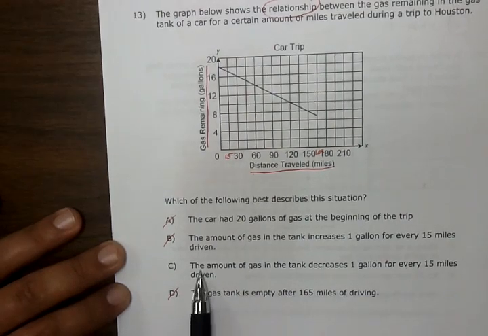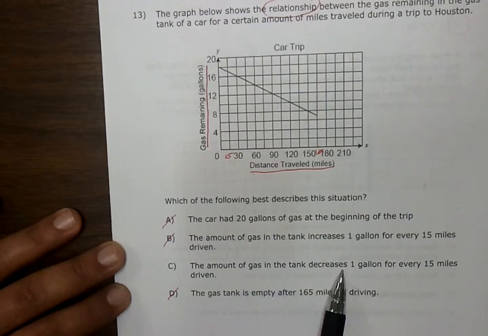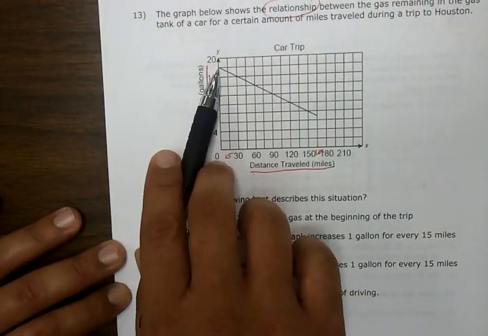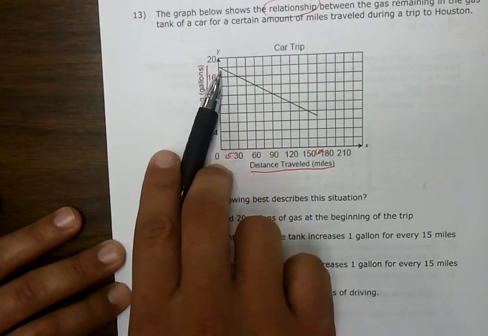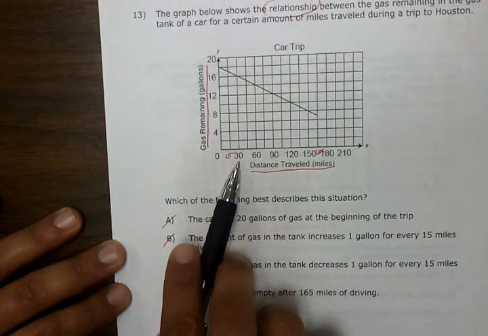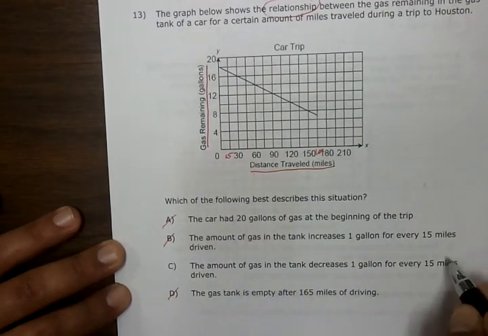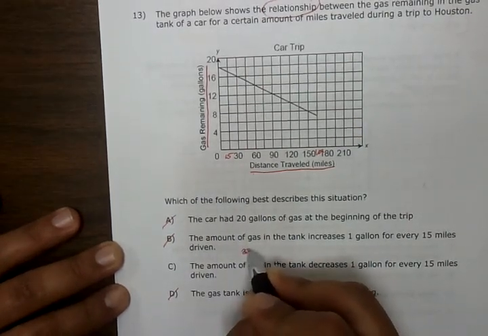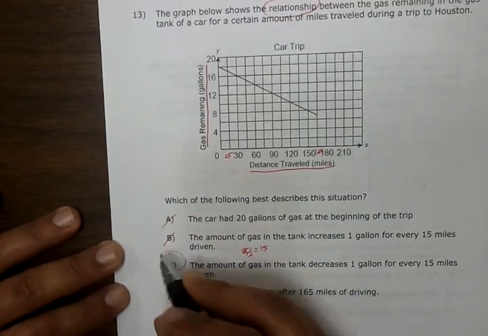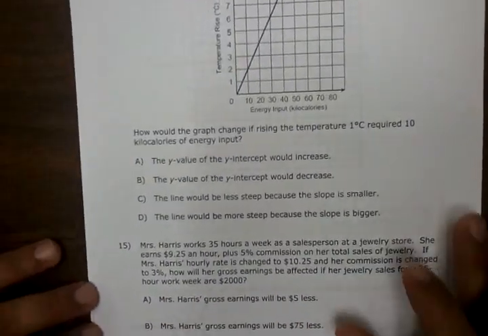Now, this is the correct answer. The amount of gas in the tank decreases 1 gallon for every 15 miles. Yes, that's true. Because as you can notice, it went down 2 gallons for 30 miles. So if you do rise over run, 30 over 2 is 15 miles for every gallon. That's a correct statement. Now let's go ahead and move on to the next one.